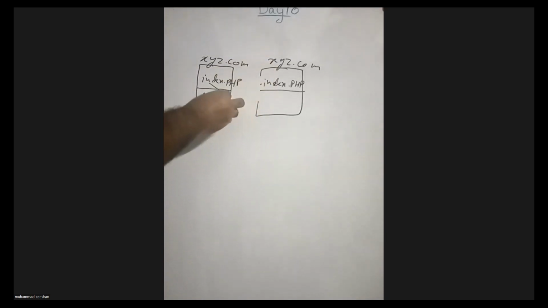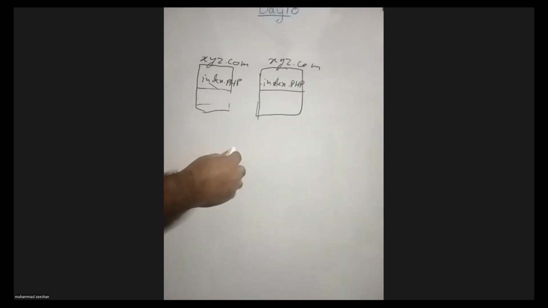So this is on a different machine? Yes, these two are different machines, and one machine is handling the database. Yes, but that's not a good approach. If we are going with the load balancer, we should separate the database.